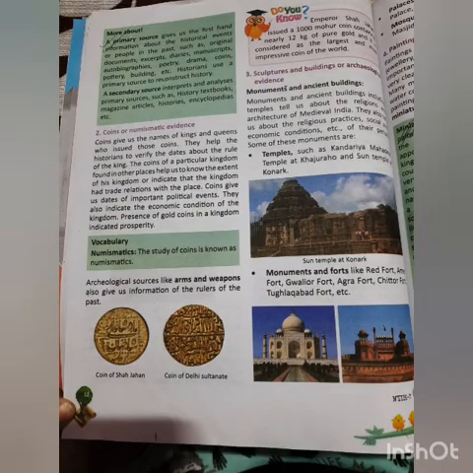Next we will see the coin, or numismatic evidence. The study of coins is known as numismatics. Here, people have found some coins from the kingdom. The names of kings and queens are on the coins they issued. On the coin the name of the king is written, like the coin of Shah Jahan or the coin of the Delhi Sultans. So by seeing the coin we can determine that. That's why the study of coins is known as numismatics.